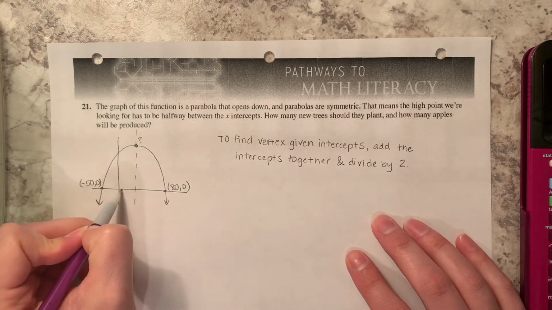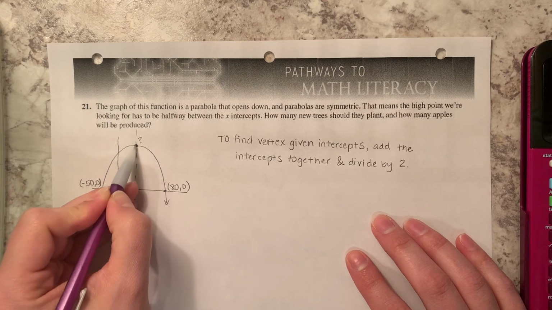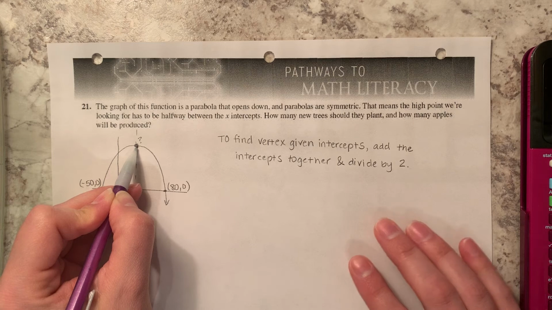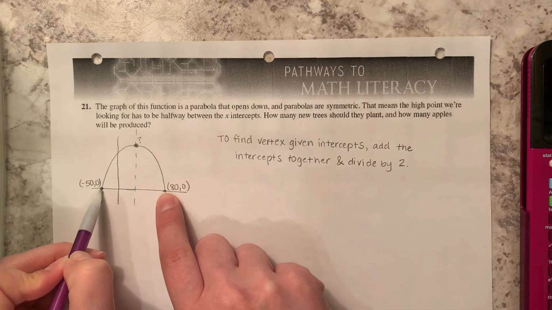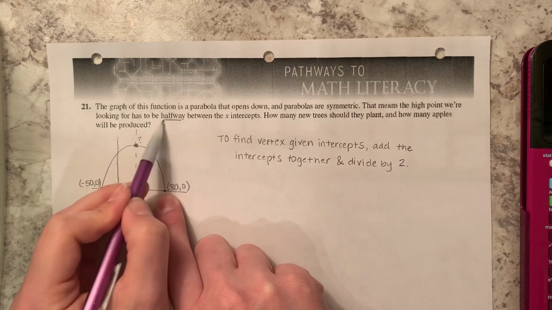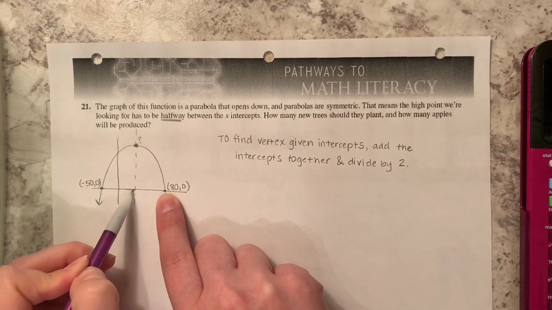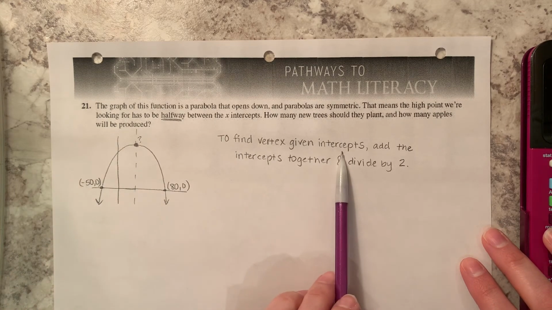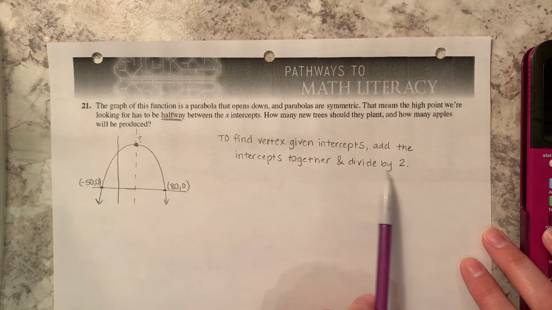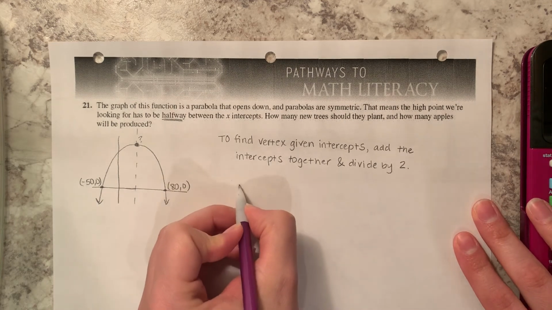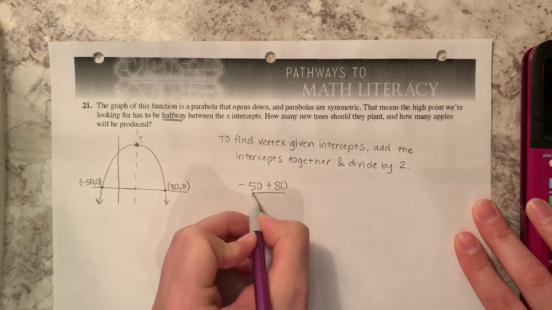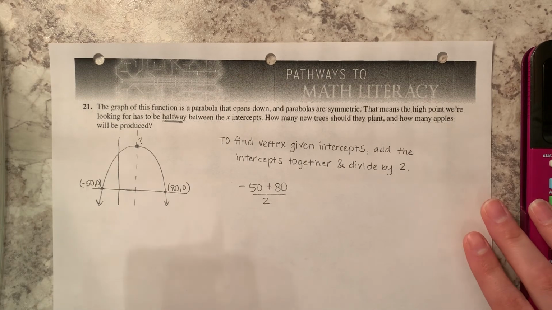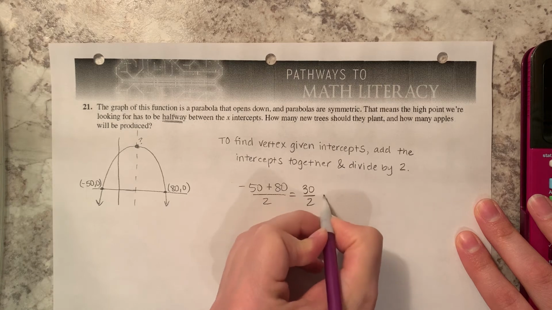We want to know how many apple trees must be planted to be able to get the highest number of apples produced. So this is the point that we're interested in, okay? Now, we found the x-intercepts, and so my dotted line is exactly halfway between these x-intercepts. So I have to figure out the halfway point, okay? So I wrote off to the side, to find the vertex given the intercepts, add the intercepts together and divide by 2. So I'm going to take negative 50 plus 80 and divide it by 2, okay? Now if I do that math, that gets me 30 over 2, which is 15.